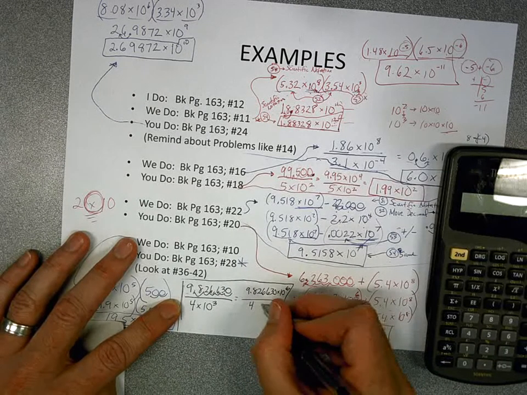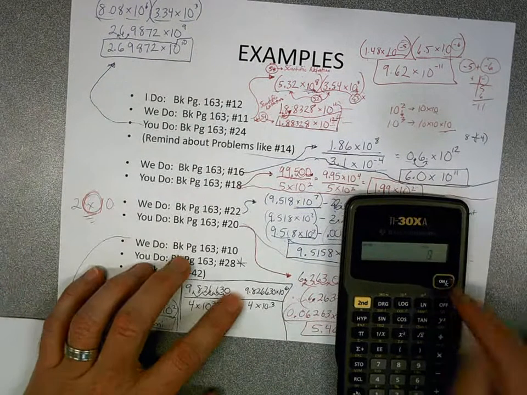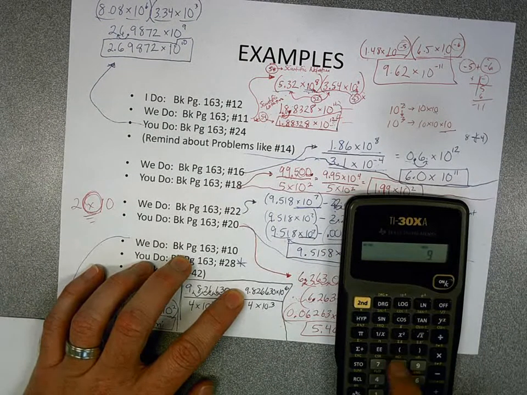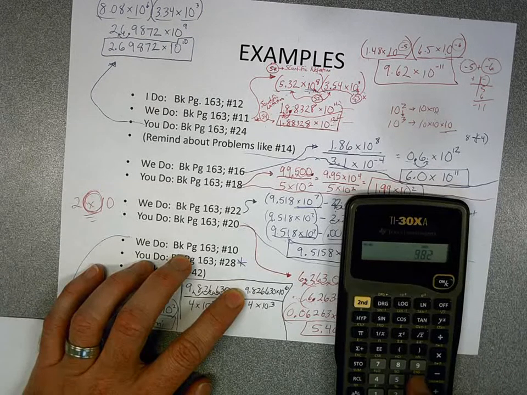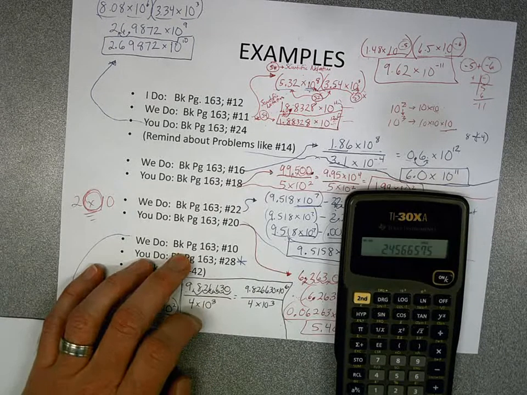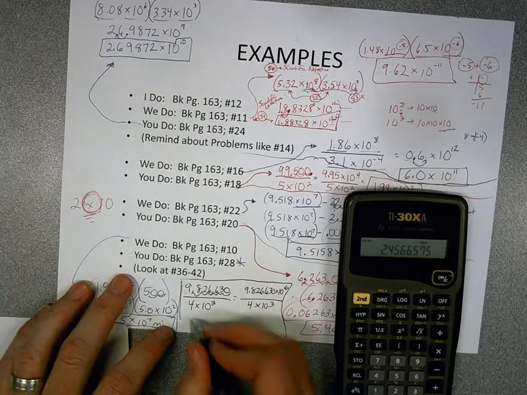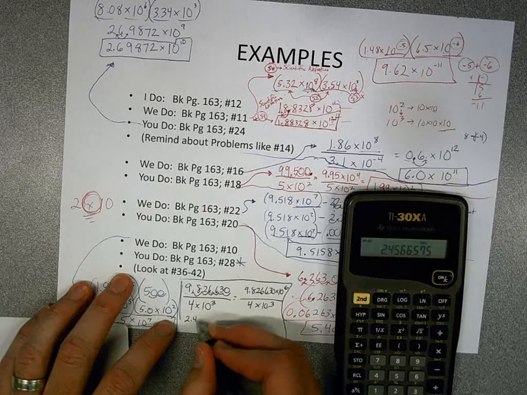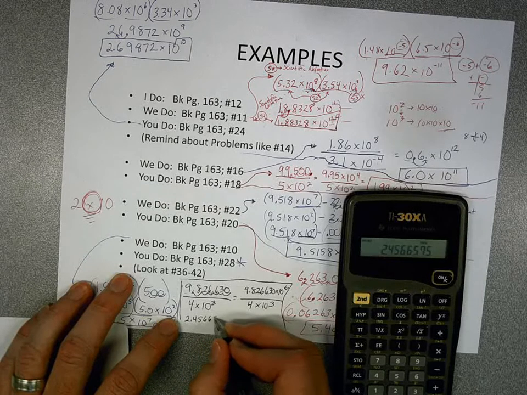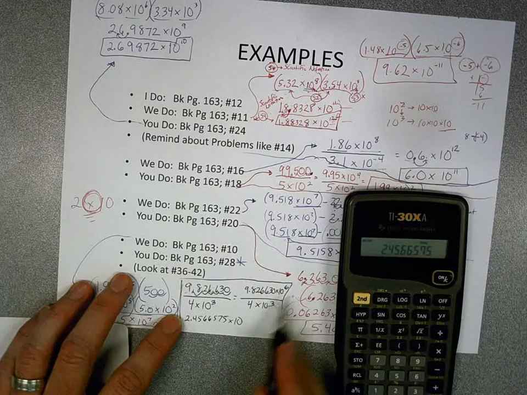Now, using the calculator, I'm going to go ahead and divide 9.82663 divided by 4 equals 2.4566575. Now, really quickly, I'll write that for now. So I have 2.4566575 times 10, and now, this is division, so I'm subtracting 6 minus 3, so it's times 10 to the third power.